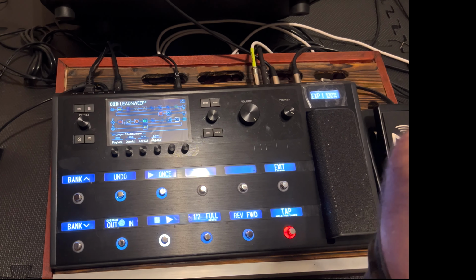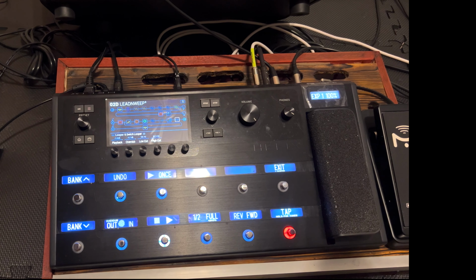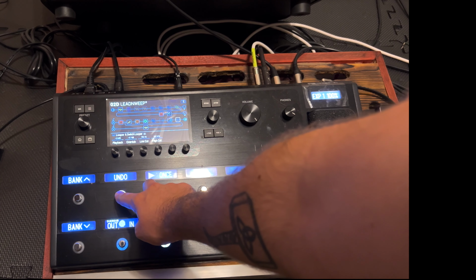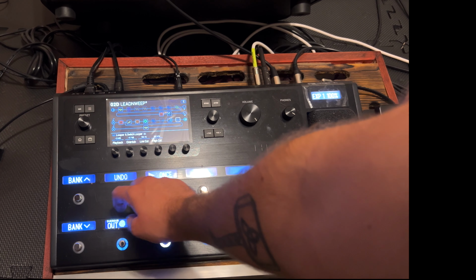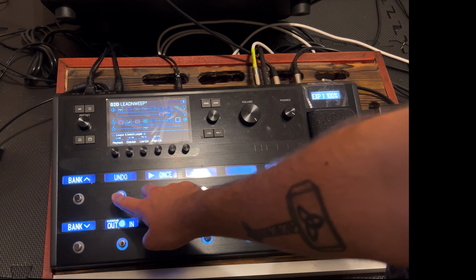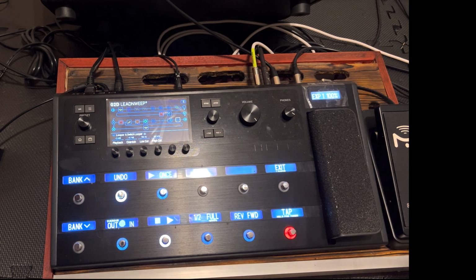Now let's say I want to take both those two things out and just go back to the main loop. I'll press the undo button. Play it again. Cool. Alright, so that's what this toggle does.